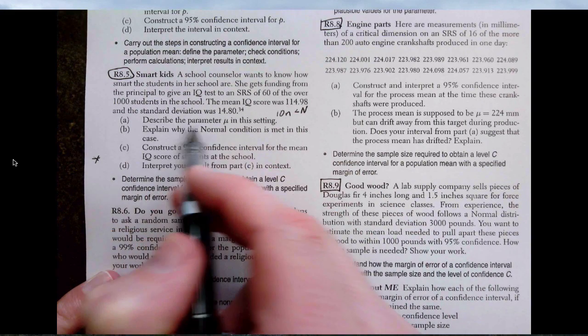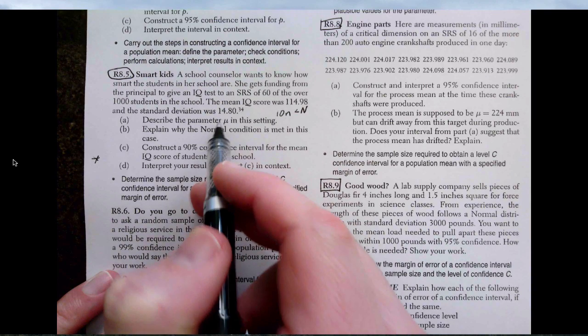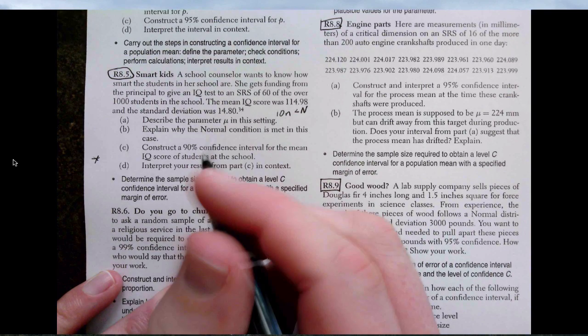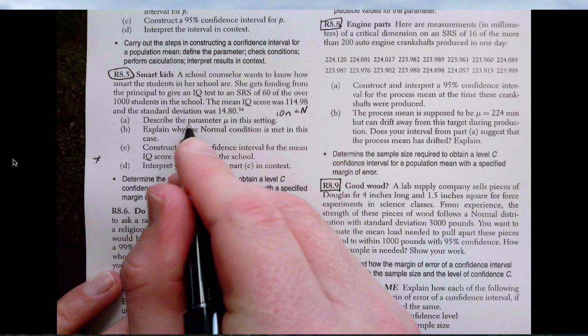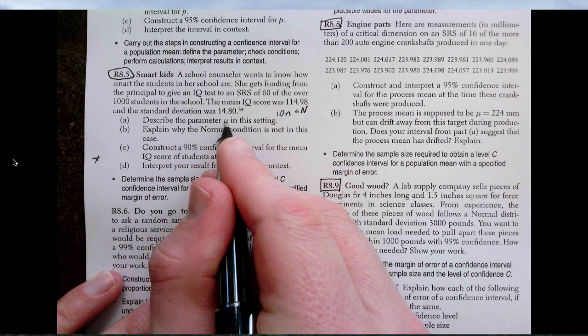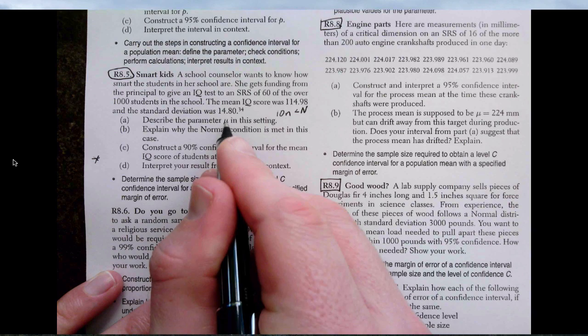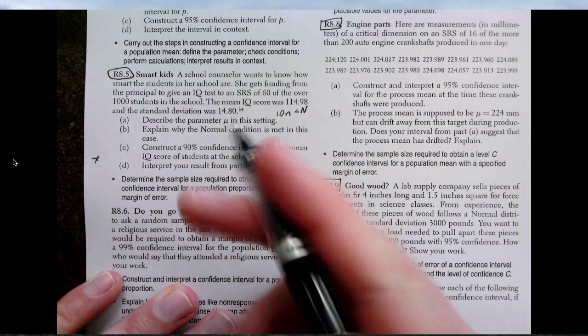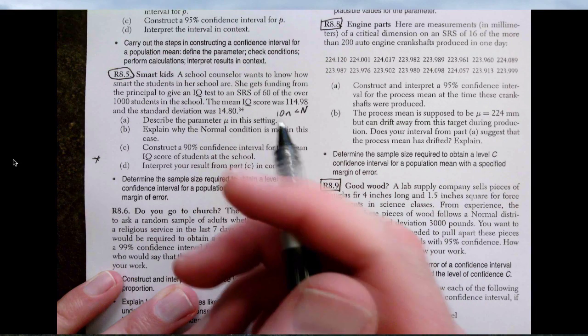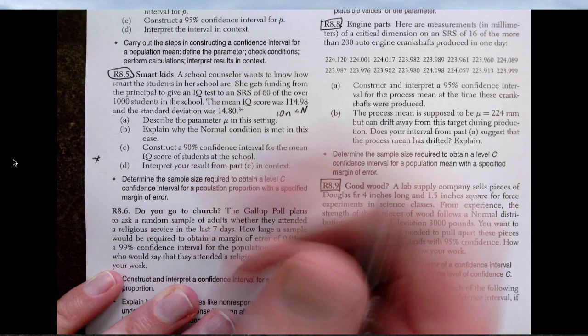All right, describe the parameter mu in this setting. Remember that statistics are supposed to estimate parameters. Parameters for the entire population. So P parameter, P population. So mu would be for the entire population, and it's a mean. And what are we finding the mean of? We're looking for the mean IQ score of all students. And the job of the study would be to calculate x bar. X bar's job is to estimate mu.